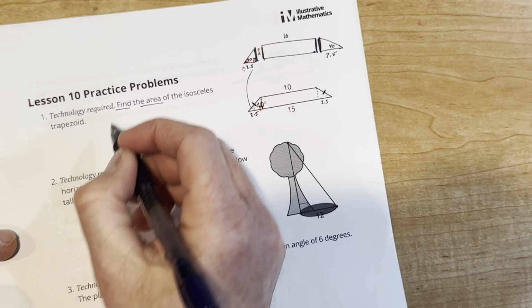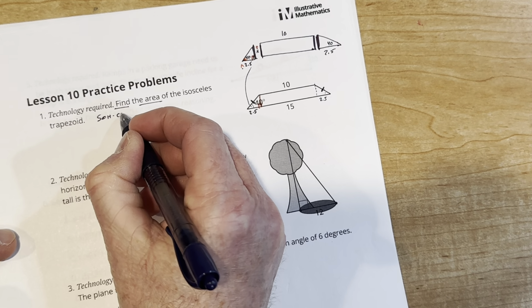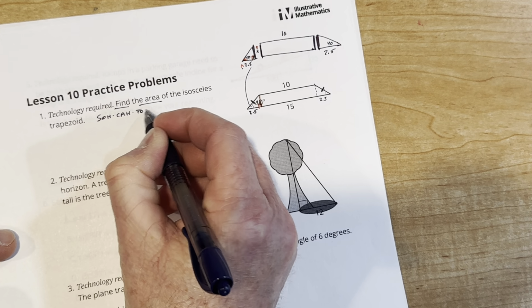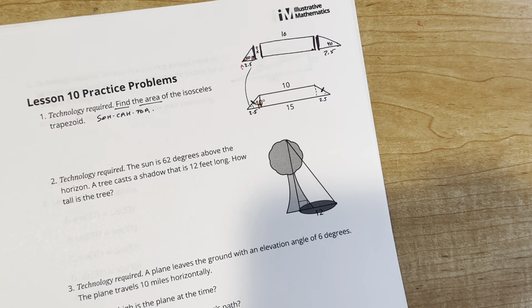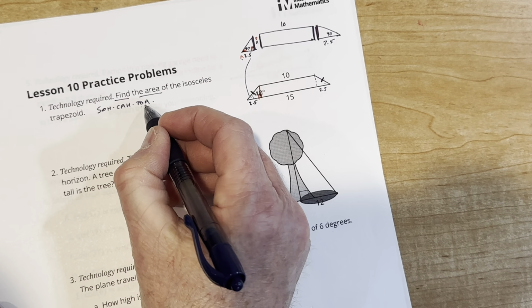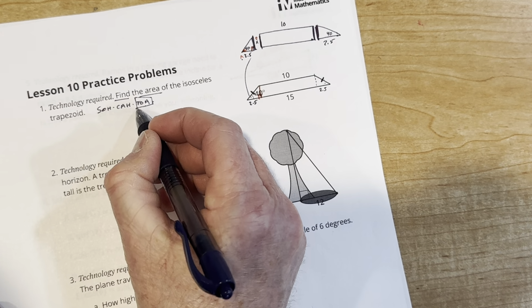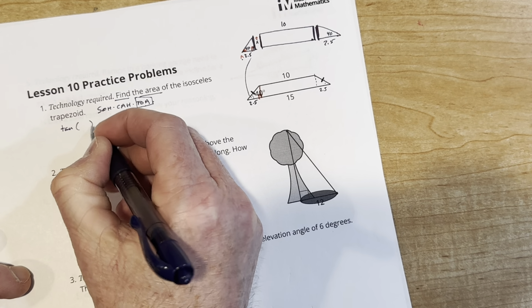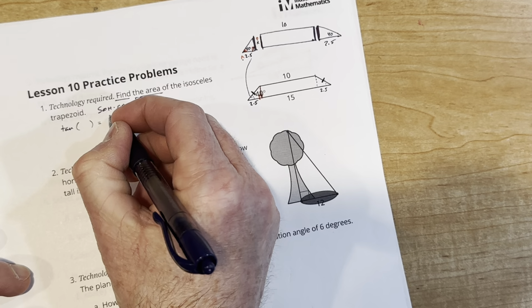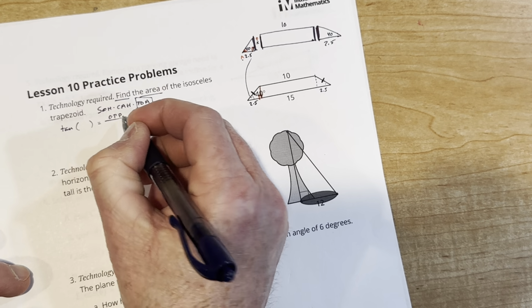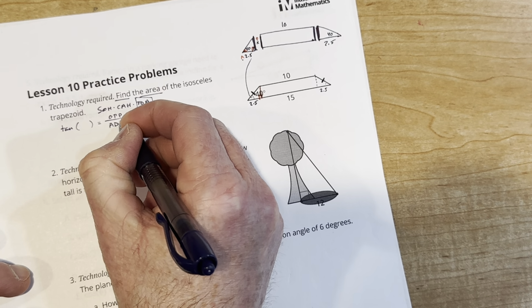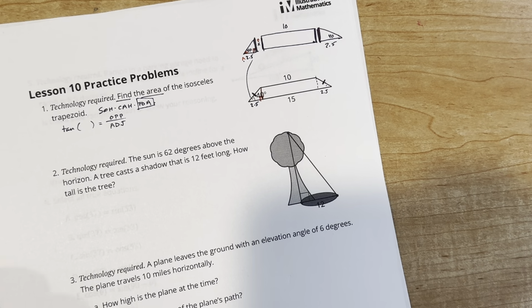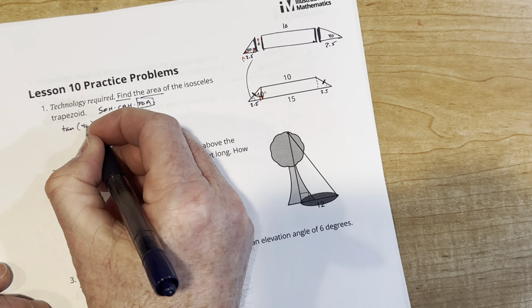And you're gonna write toa. O and the A, we need toa. So you're gonna say tan, just draw the parentheses, equals opposite divided by adjacent. All right, plug in your angle, 40.